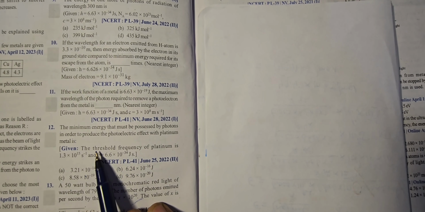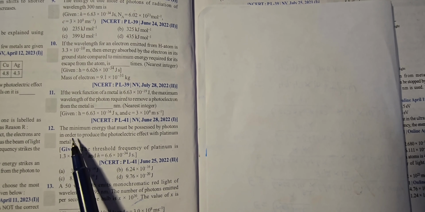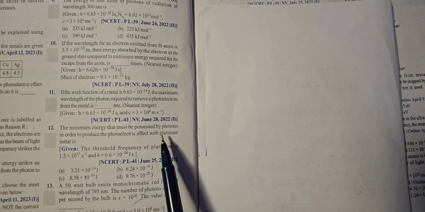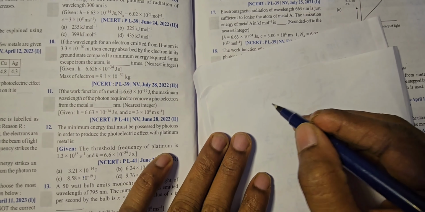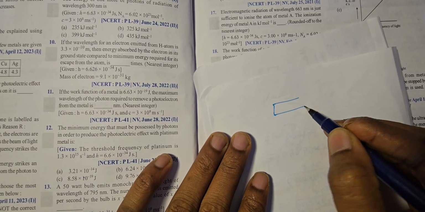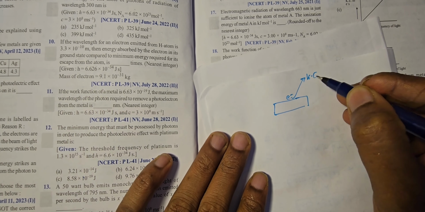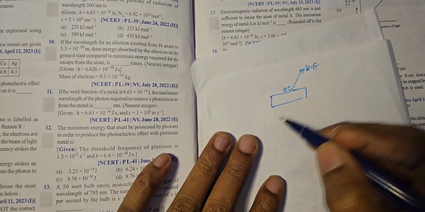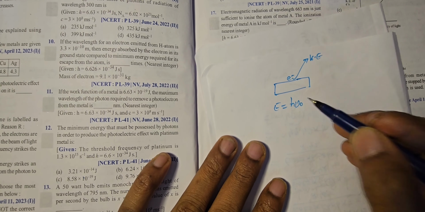Next, question number 12, students. The minimum energy that must be possessed by photons in order to produce the photoelectric effect with platinum metal. That minimum energy is nothing but the energy required for ejection of an electron. So the minimum energy is equal to h nu naught, the threshold energy.